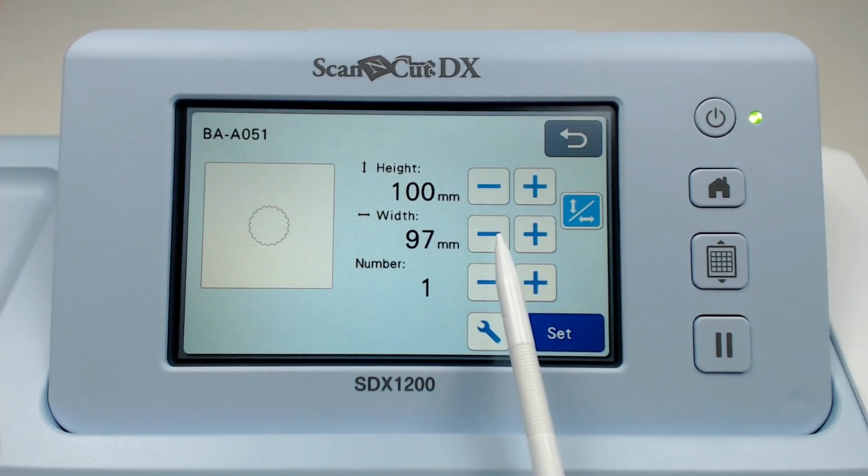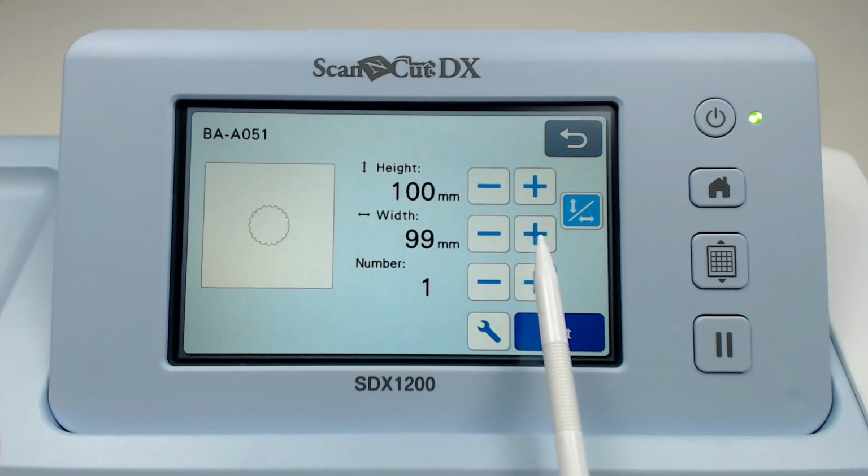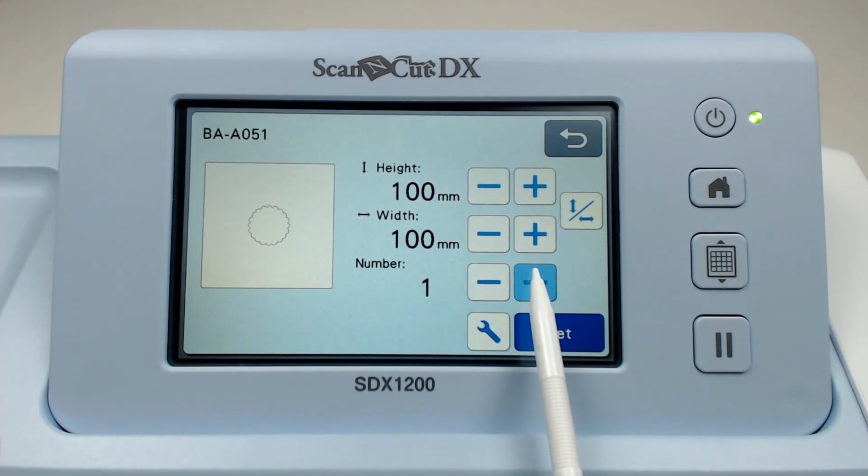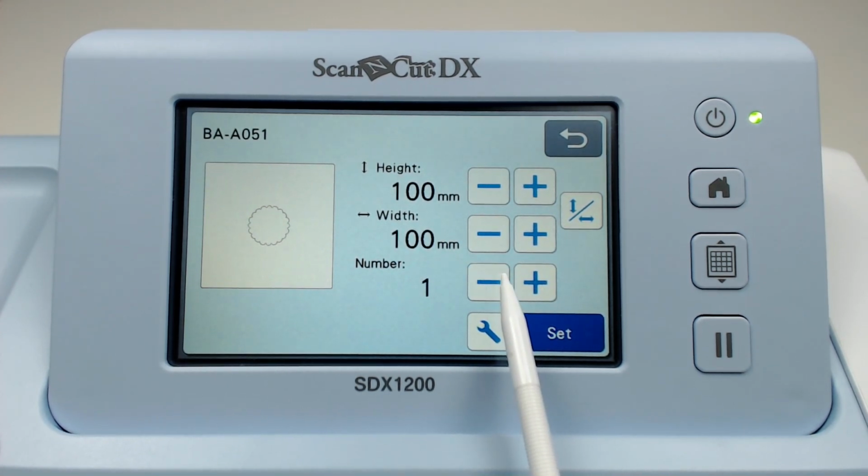To turn the aspect ratio lock back on, tap the aspect ratio icon, then set how many repetitions of the shape you would like and tap Set.